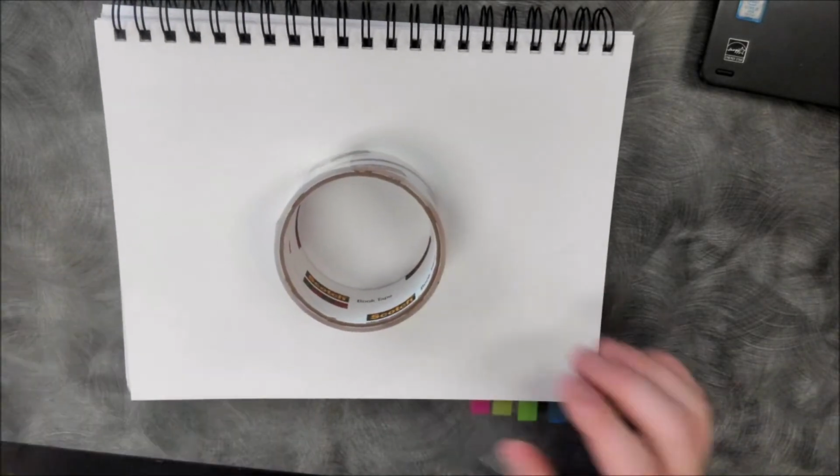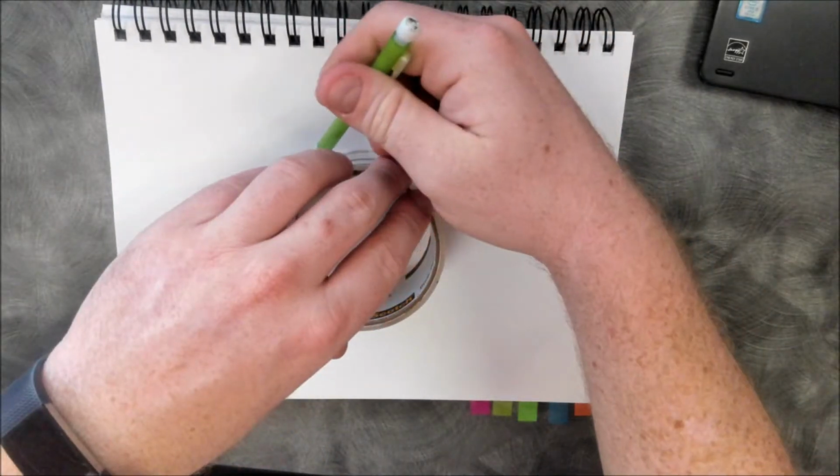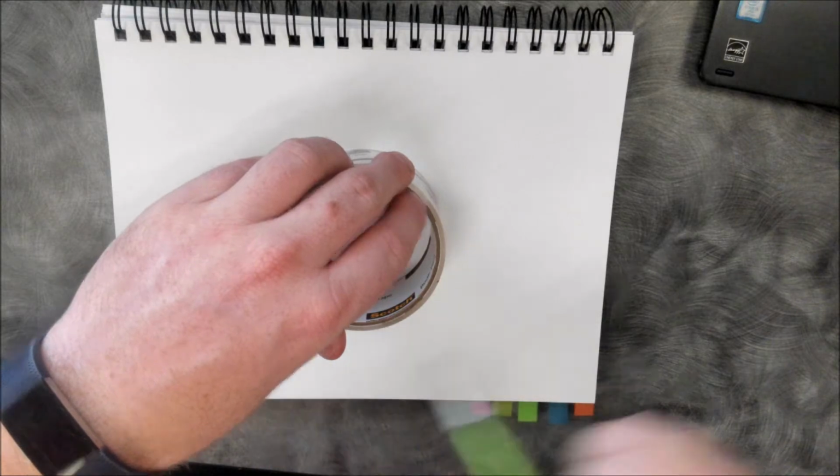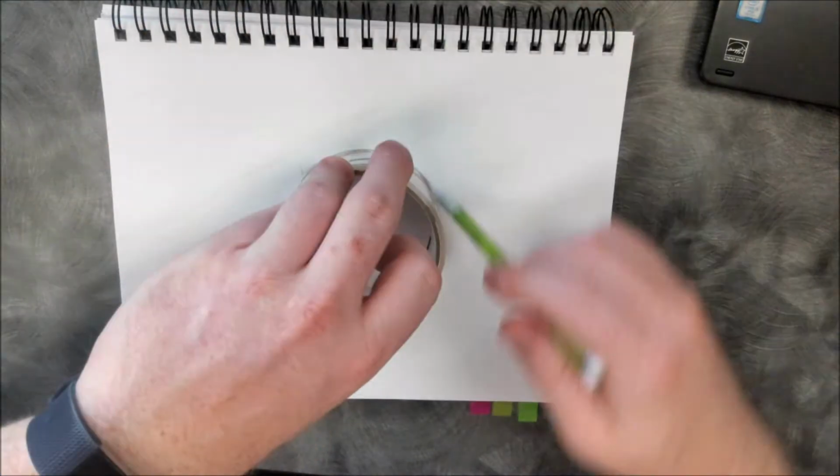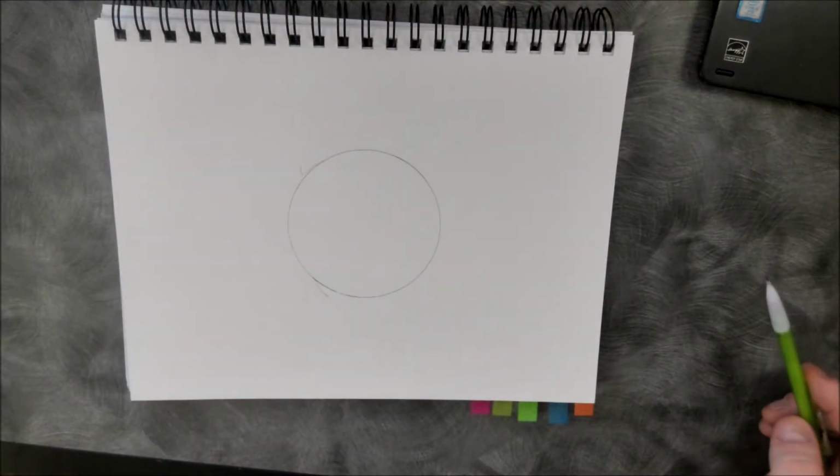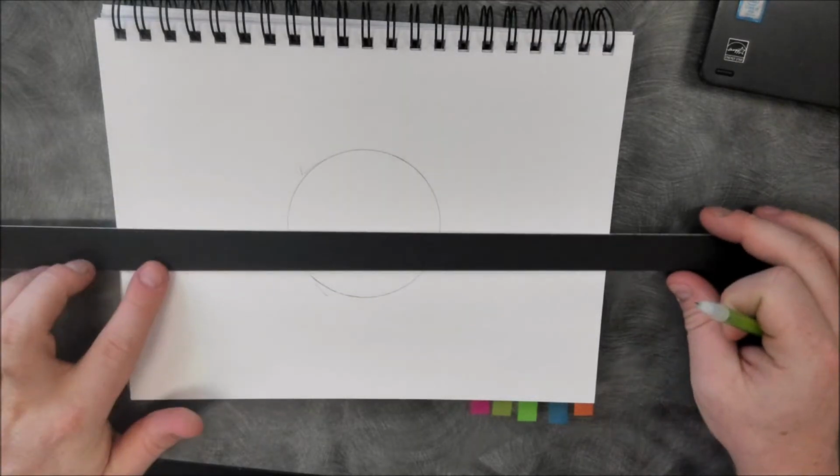To get started, we're going to trace our round object onto the paper. I'm going to try to get this somewhere in the center of the paper to give myself room to fit everything. Then I'm going to use my straight edge to draw a line on both sides of the circle. This will become the edge of the surface.